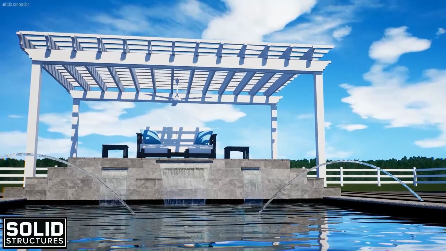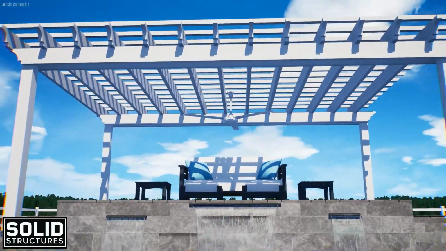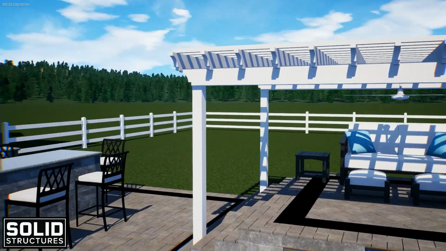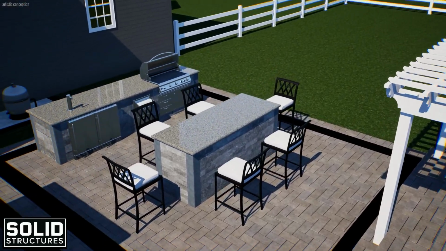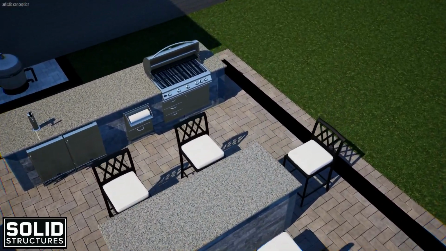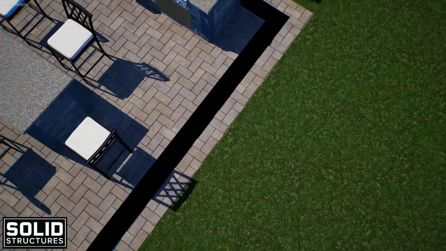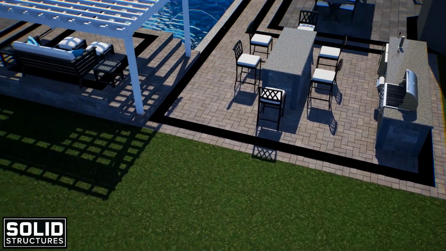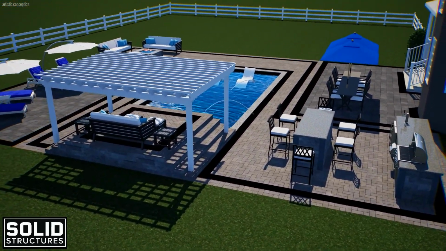So you're going to see exactly what we are going to install in your new backyard. That includes the pool, the pergola, all the plants, all the pavers, specific types of pavers, and you'll be able to know exactly what your yard is going to look like.